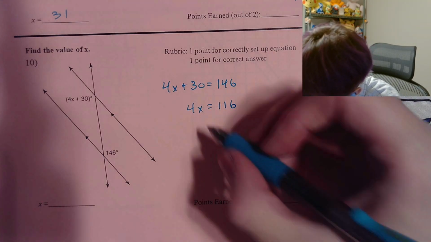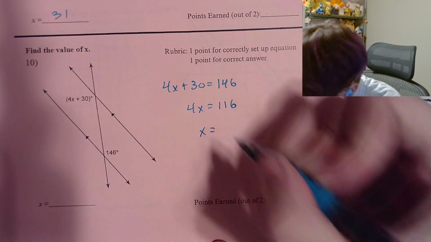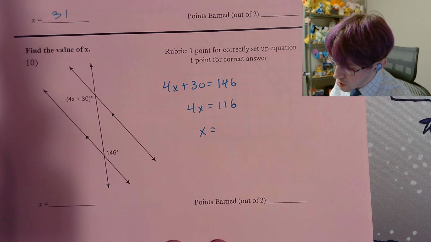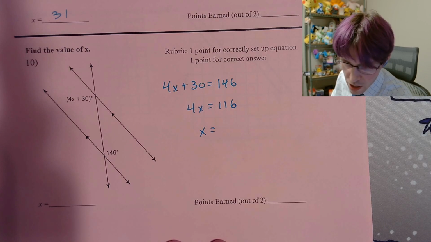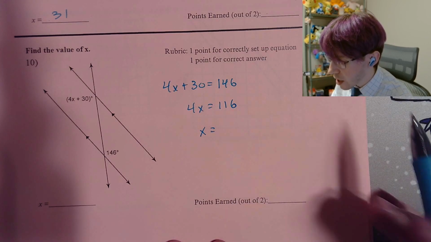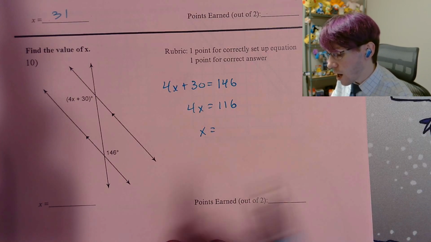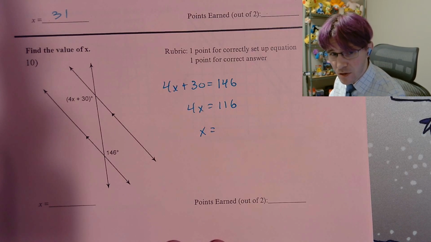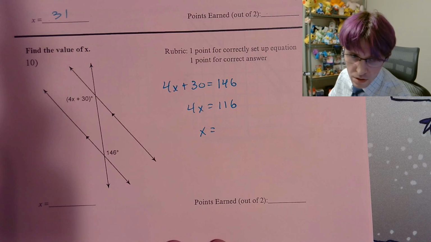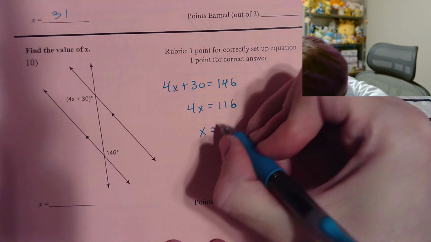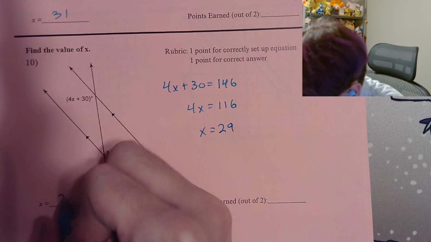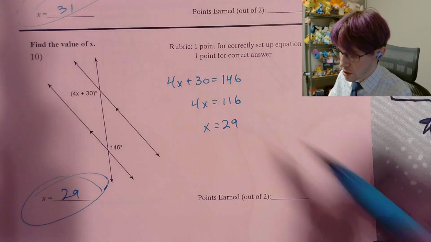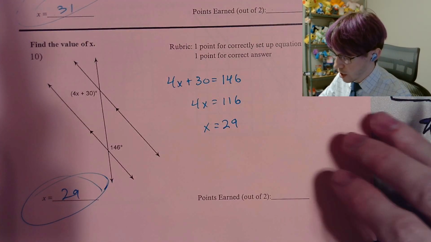For the very next step, we divide both sides by 4. When we divide both sides by 4, use a calculator if you need to. But just to let you know, you don't have to do these with a calculator. 116, you can think about how it's 100 and 16. 100 when you divide by 4 is 25. 16 when you divide by 4 is 4. And 25 plus 4 is 29. There we go. We got our x is equal to 29 down there in the corner. Easy peasy. Make sure you're writing your answer where it's supposed to be on these things so you don't get in trouble with your teacher.